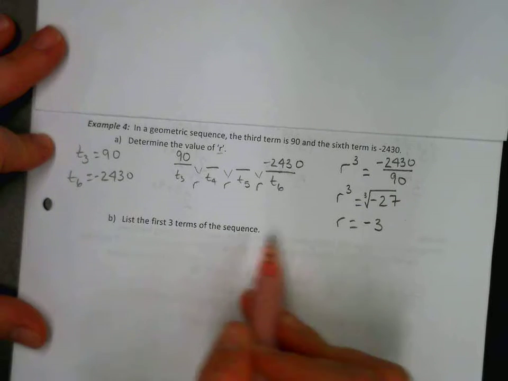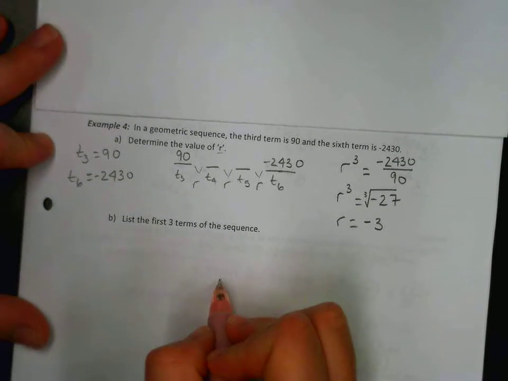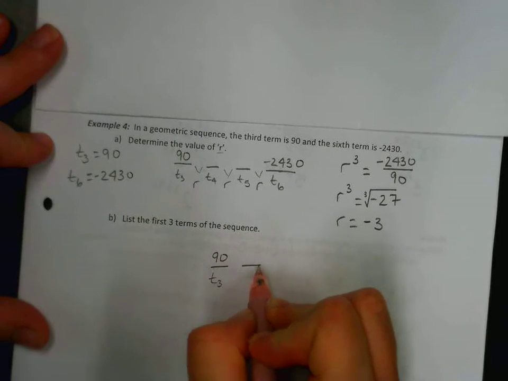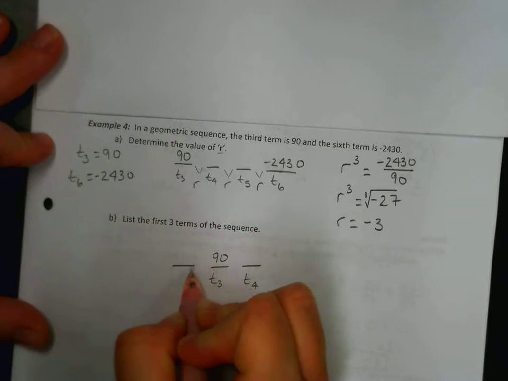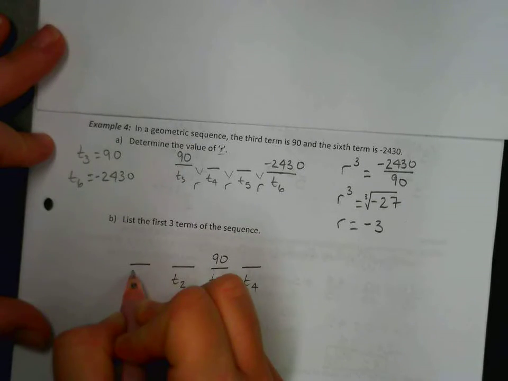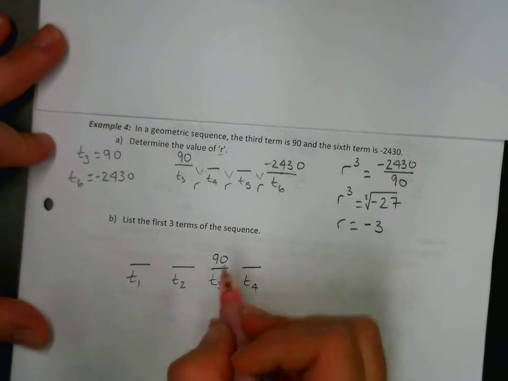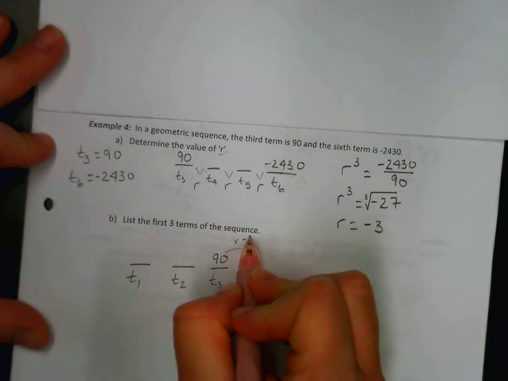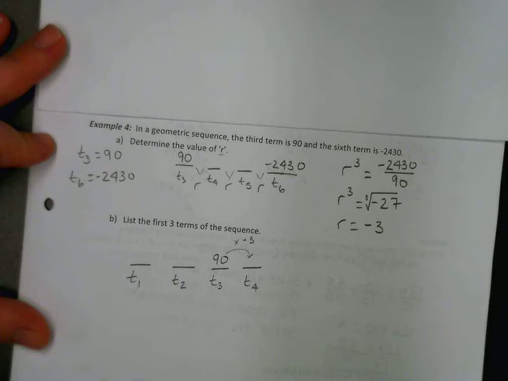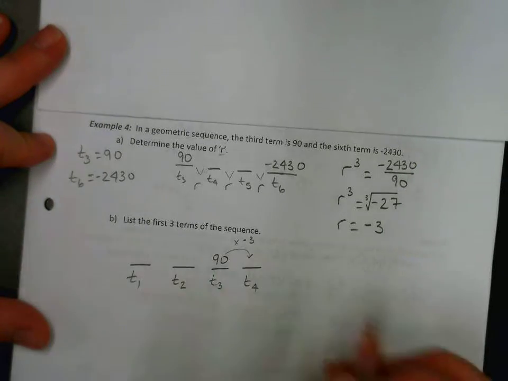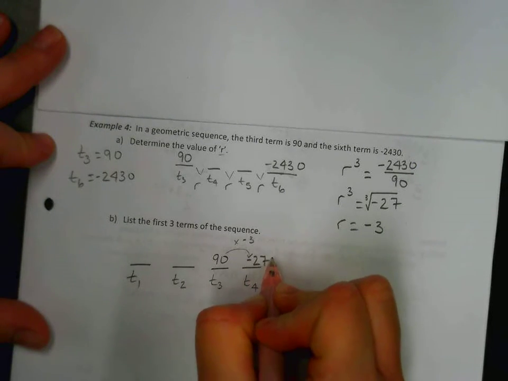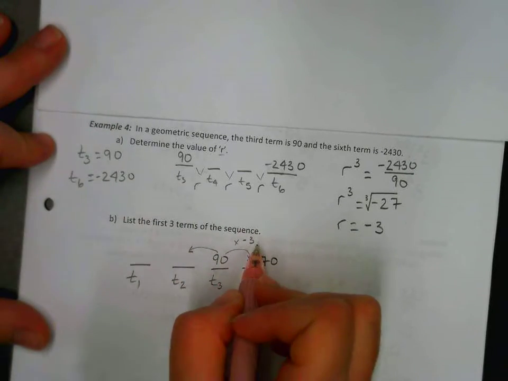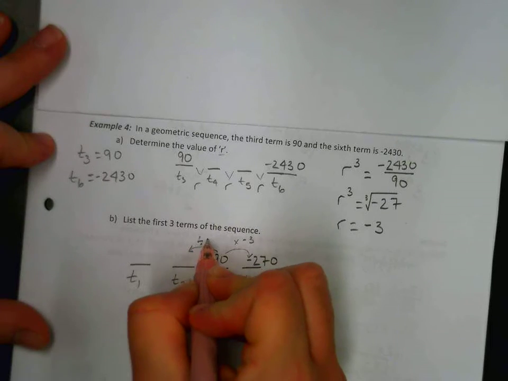Question B lists the first three terms of the sequence. Well, let's start with our third term here at 90. This would be our fourth term. I want to go the other way to find the second term and the first term. Well, if I were to go in this direction, I would be multiplying by a negative 3, which is negative 270. So if I want to go the previous direction, I'm going to divide by negative 3.